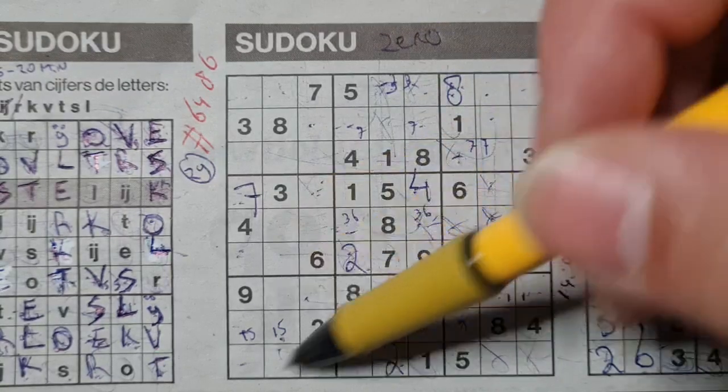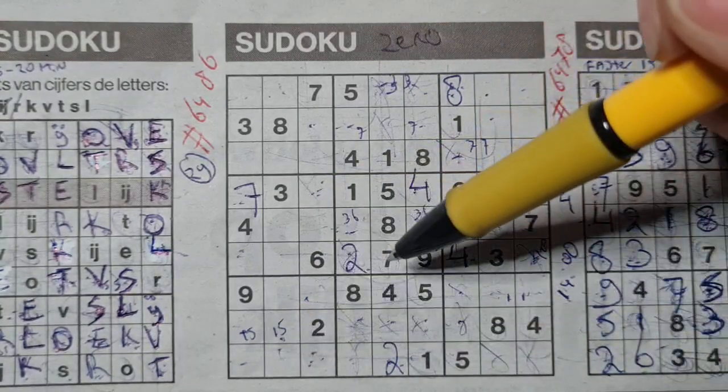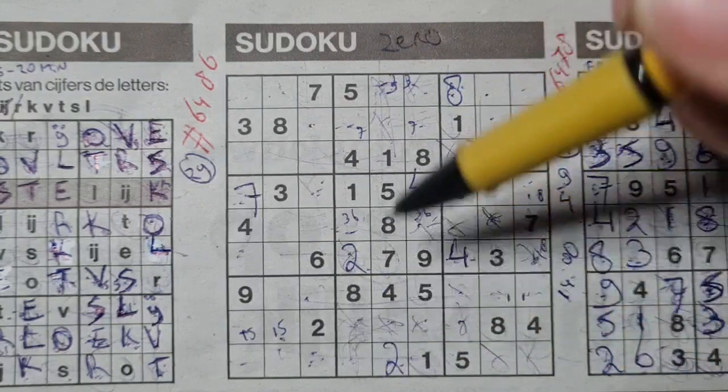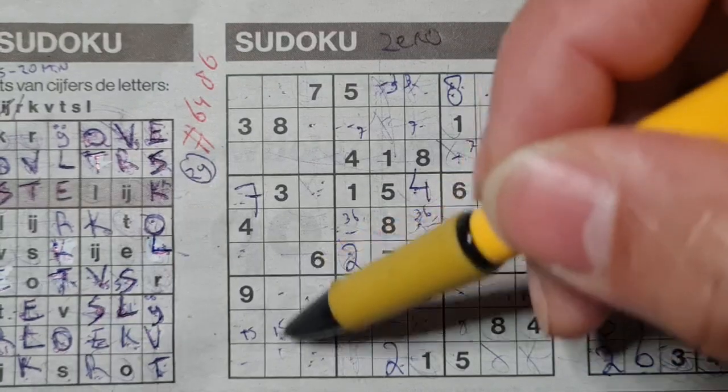Okay, need an 8. 5. Need a 9 here. Need a 7 here.